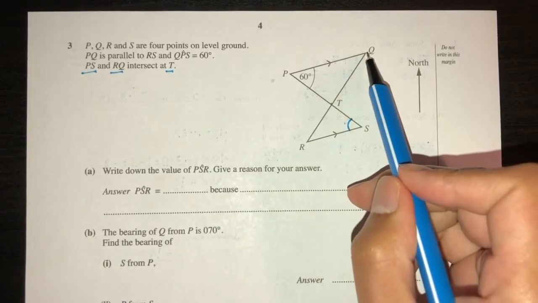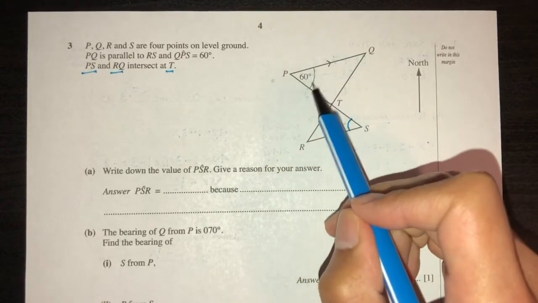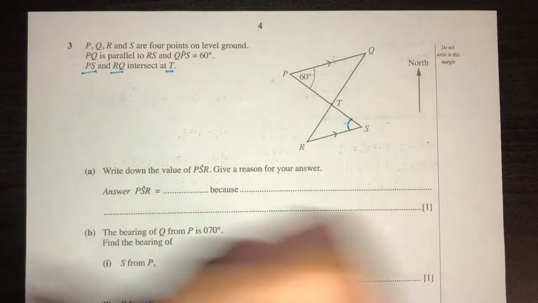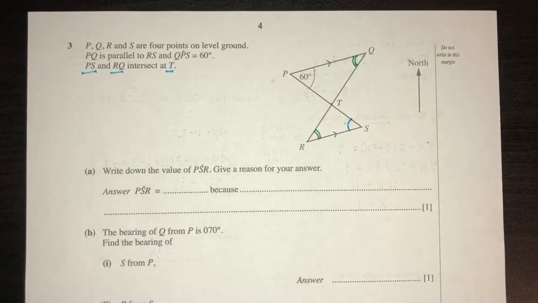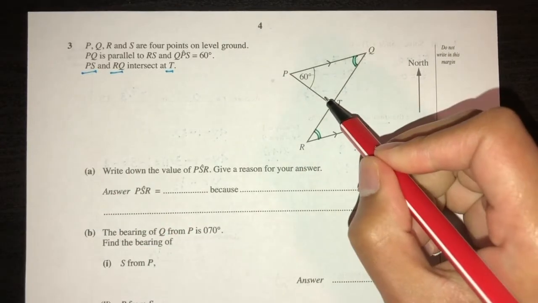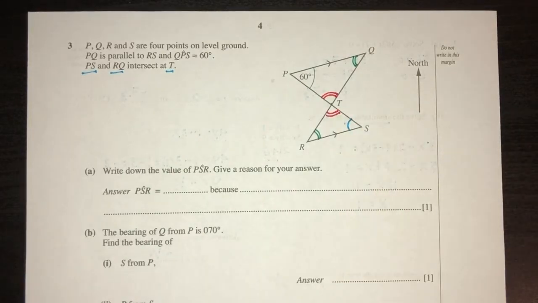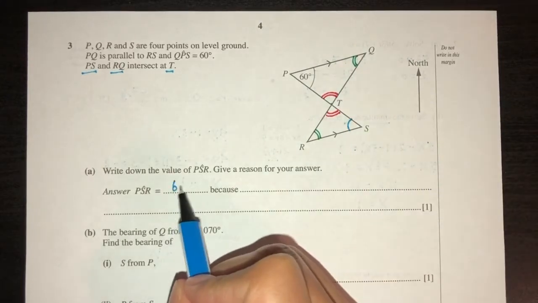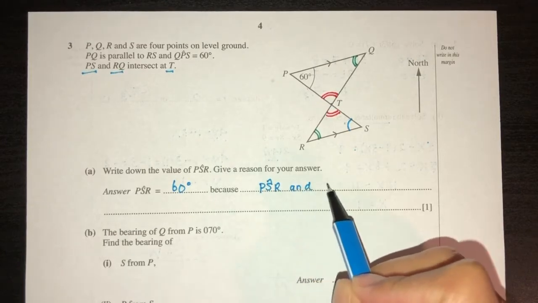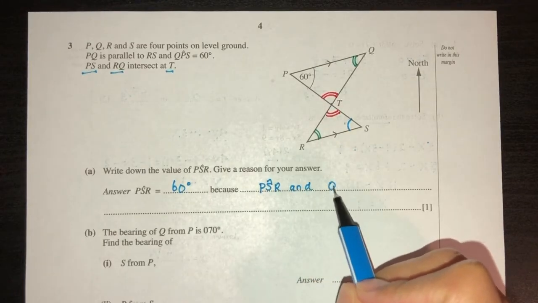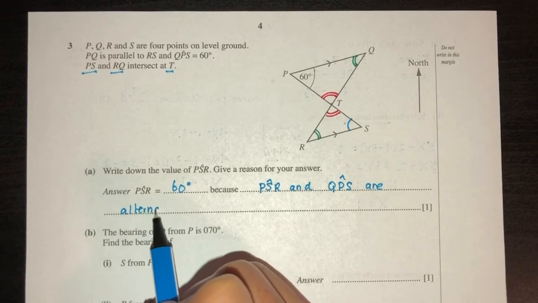Why? Because if you observe, this is the interior angle with these two sides as parallel sides. So this is the same as this. But also, this is also the same as this. And finally, this is also the same as this because they are vertically opposite to each other. But for now, this is the same as this, 60 degrees, because PSR and QPS are alternate angles. You can write alternate angles.